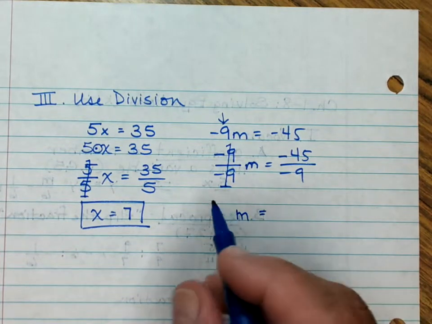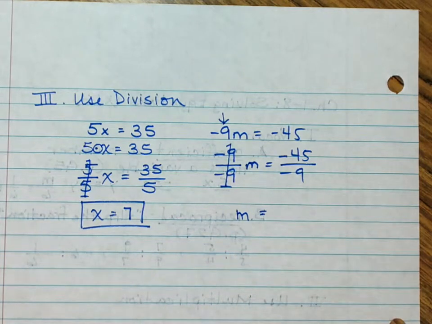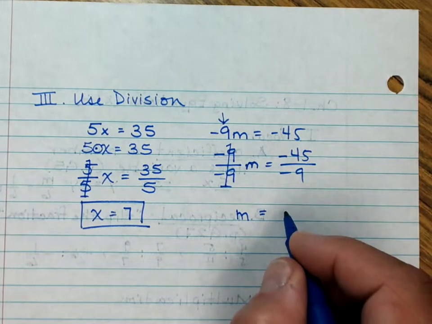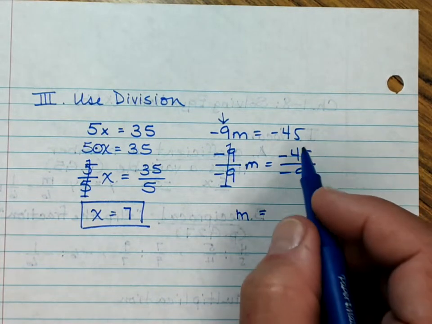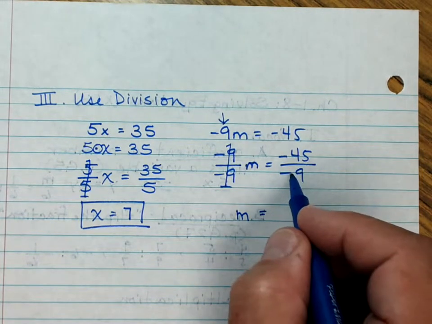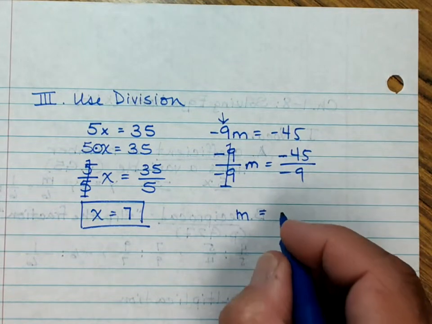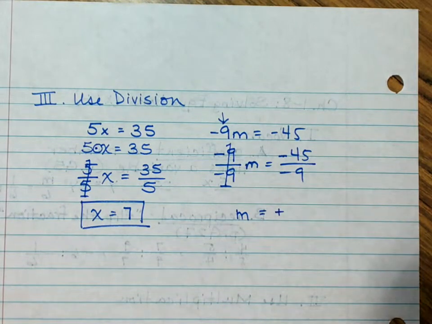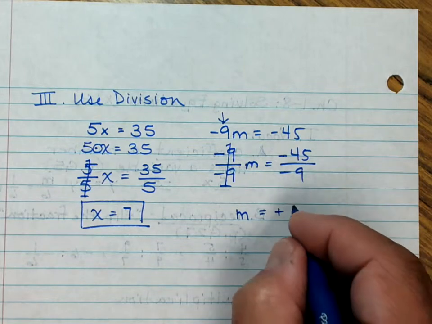On these examples, I've kept the numbers a little bit less in value, so I'm not going to get into the factoring method right now, but normally I would. So negative 45 over negative 9. First of all, negative over negative is positive, so I'm going to emphasize that right there. And then 45 divided by 9 is 5.